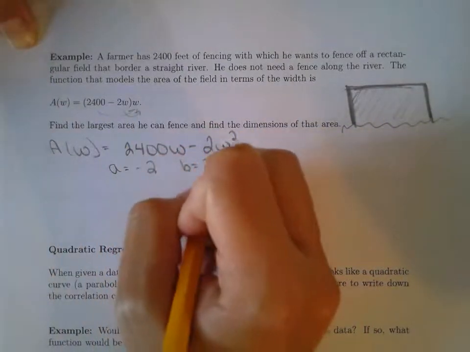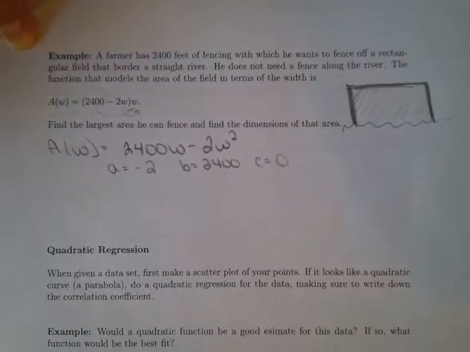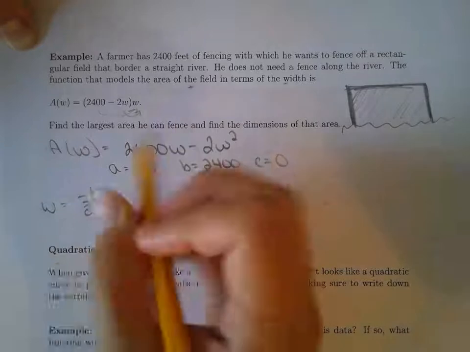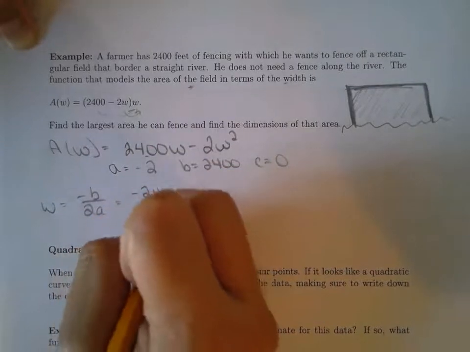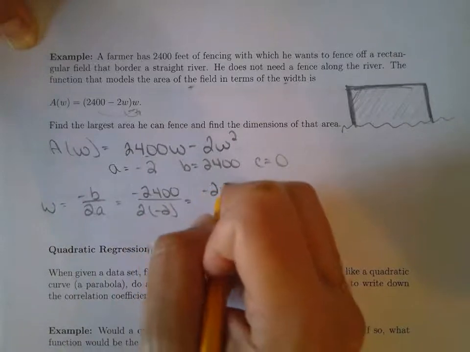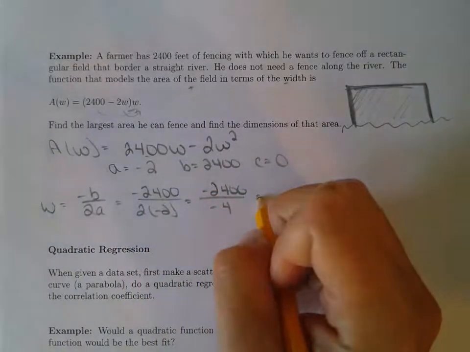B is 2400, C is 0. So to maximize, we need the x value, which in this case is W. That's negative B over 2A. So negative 2400 over 2 times negative 2, so negative 2400 over negative 4. That is positive 600.